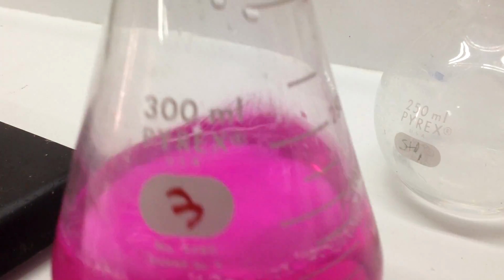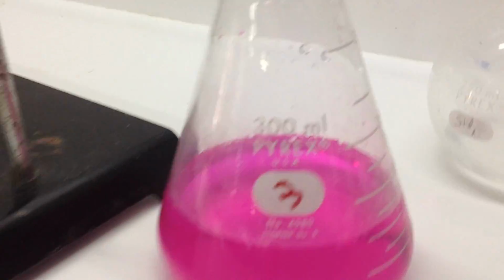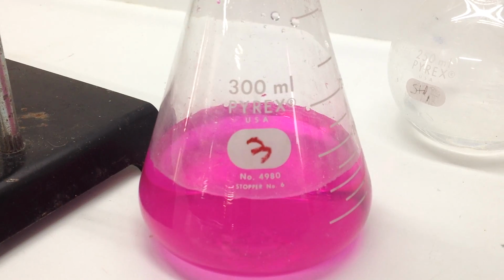And, all right, that pink color is definitely persisting. Probably went a little bit too fast toward the end. But if we come up and look at the burette, if I can find it with the camera. All right, so it is at 19.8.